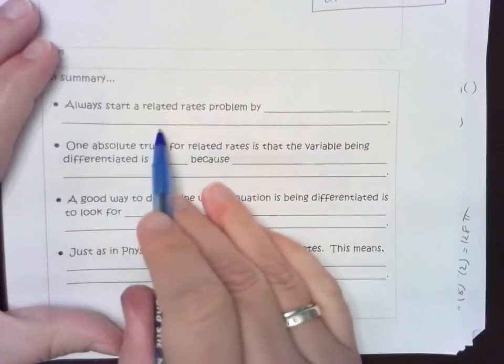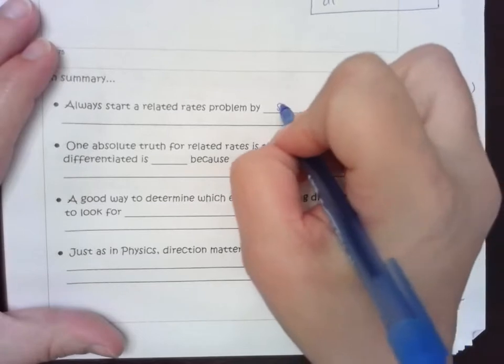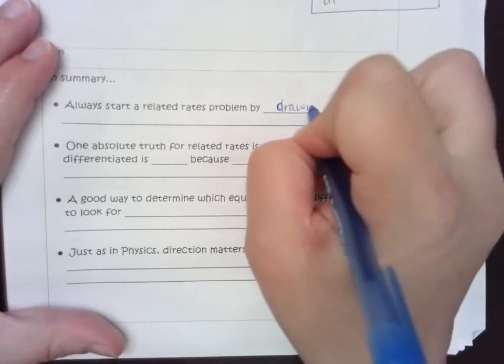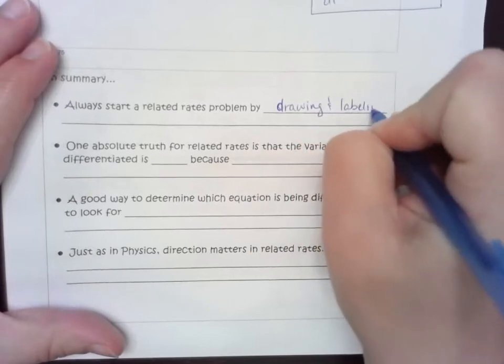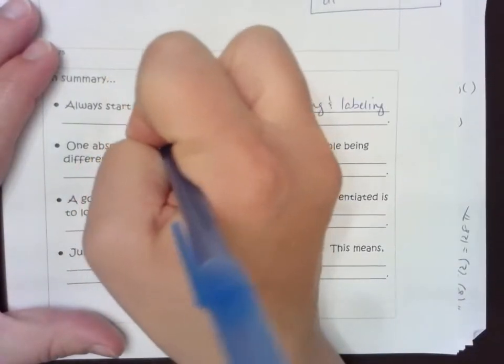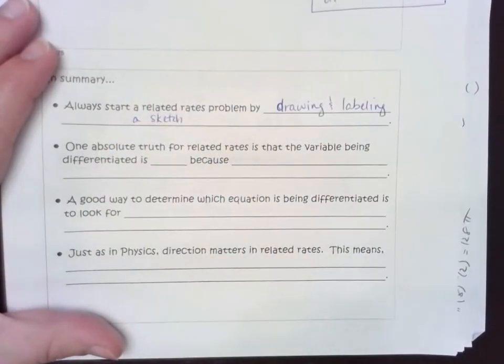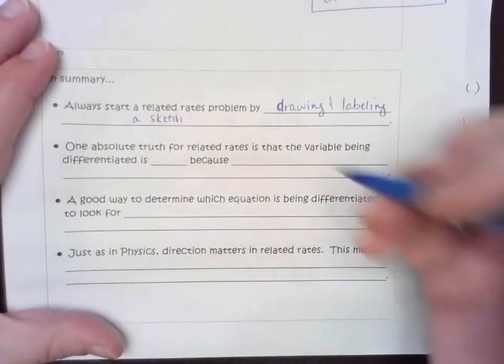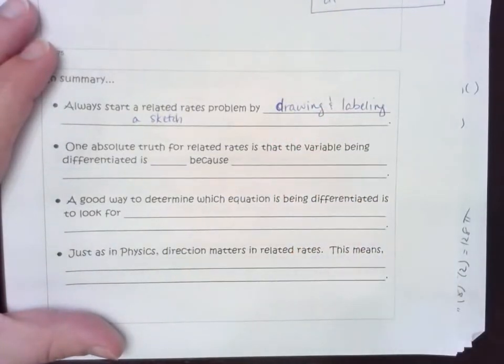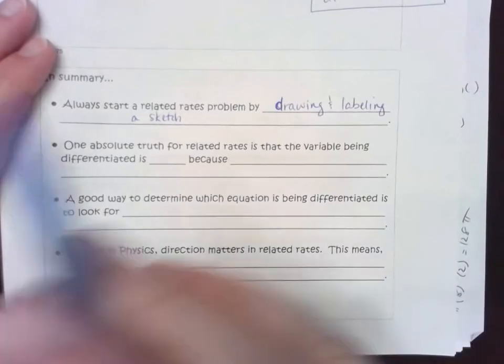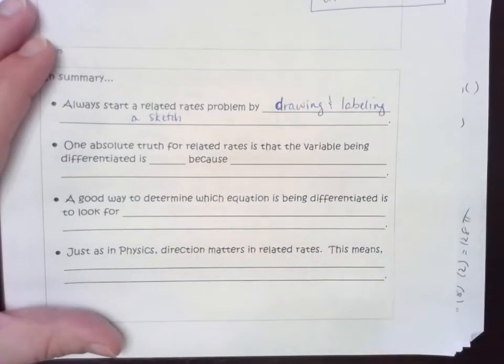Okay, in summary, always start a related rates problem by drawing a sketch. I'll even say drawing and labeling a sketch. It's important to have your knowns and your unknowns identified before you even begin, so you know what formulas to use. It might be difficult to remember to use a spherical volume formula if you don't have the balloon drawn. Now there's some clues in the problem itself, but the picture makes it a little bit clearer, at least in my opinion.